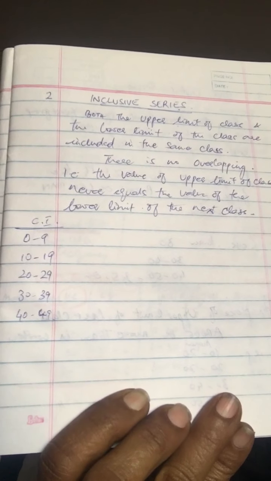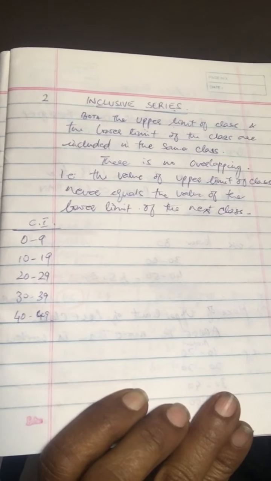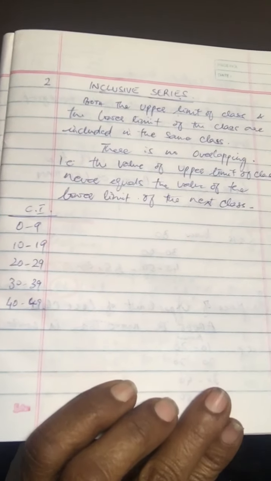Now we also can talk about the suitability. The exclusive class is useful in all cases, whether the value is a complete number or in fractions. That is the benefit of using the exclusive class. But the inclusive class is useful only when the value is a complete number. So when we are not dealing with any fractions, then we can use this inclusive method. And in the exclusive method, there is no need to convert it into inclusive series. But in the inclusive method, it is very important to convert it into exclusive series. So this is what it is.